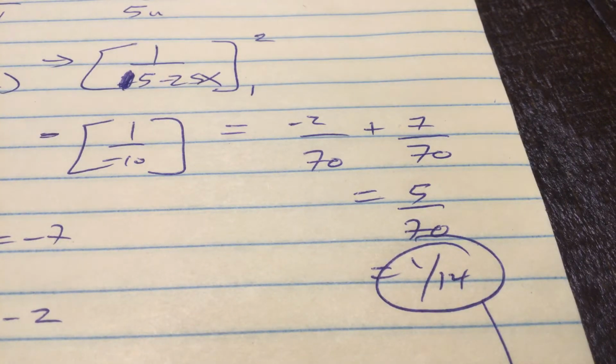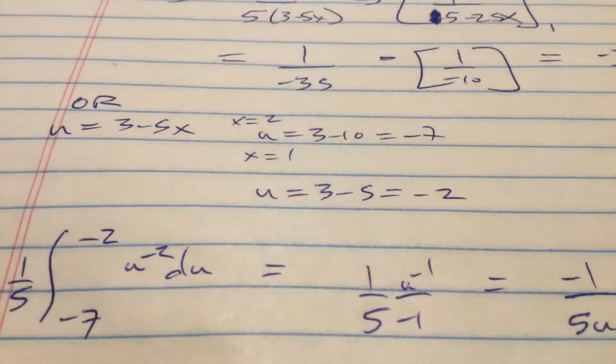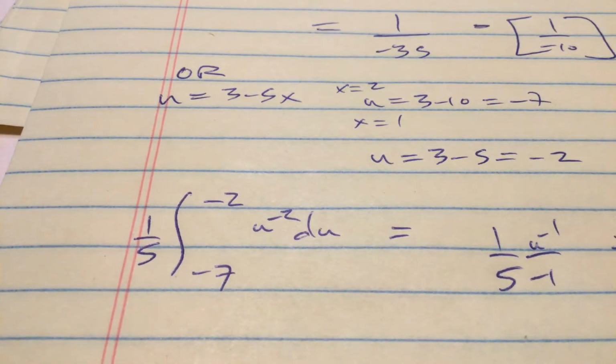My answer was negative 5. First off, I was just wrong on a few accounts there on number 17. Here's what you can also do. Maybe you wanted to change the bounds. You're going to learn that in videos 4 and 5 for this section.